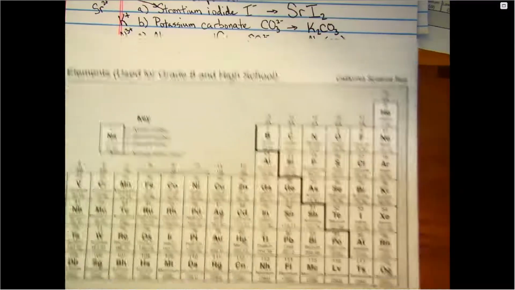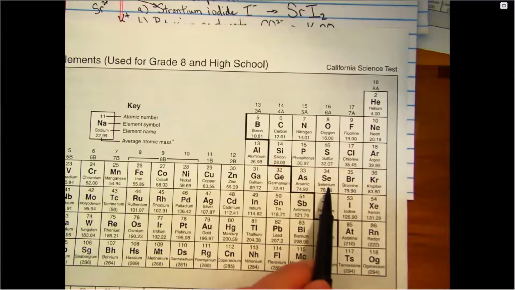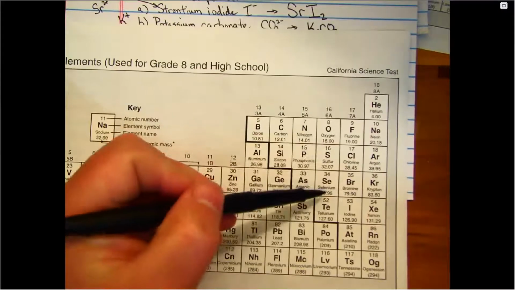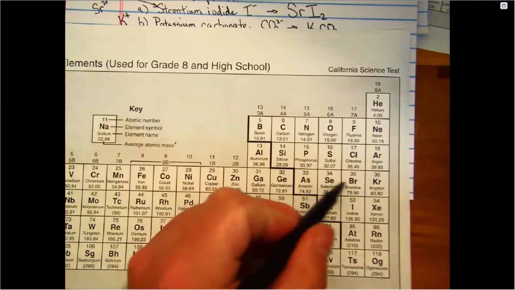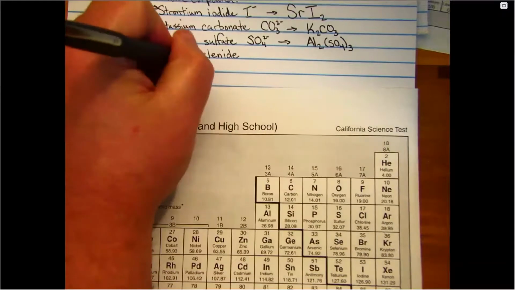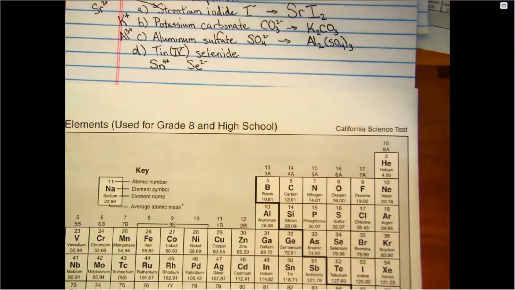And selenide, if we look for where that might be, it's probably the shortened version of selenium. So I guess selenium is our nonmetal. Selenium is a group 6 nonmetal, which means it needs to gain 2 electrons to have 8 in its outer shell. So we would expect selenium to have a -2 charge whenever it's in an ionic compound.